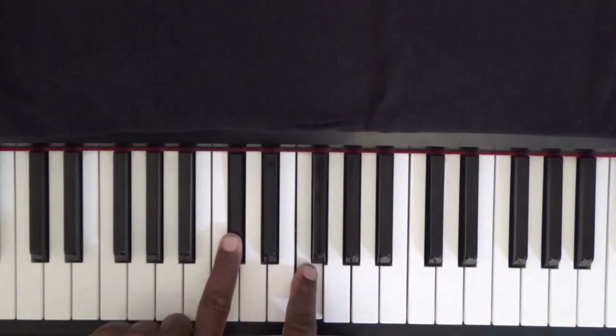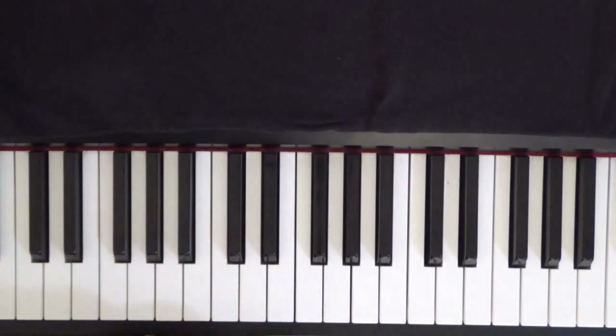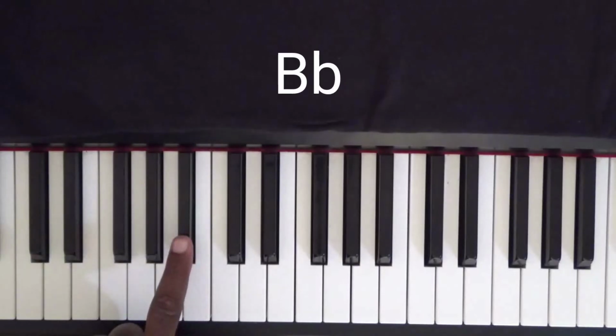Okay, now we're going to try to do some flats. Alright, let's try to find B flat major. First, where's B? But now we have to flat this one. That's not the note we need. We want the B flat, not B. So we have to find 1 half step lower. That's this one. So now we found the first note. Now we need to find the second note to play with this one.